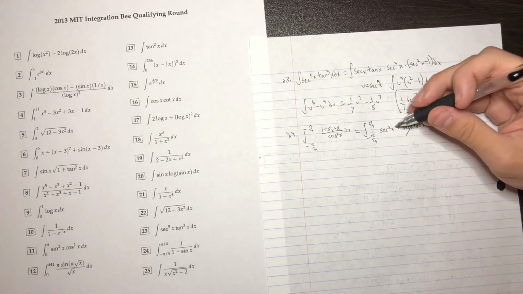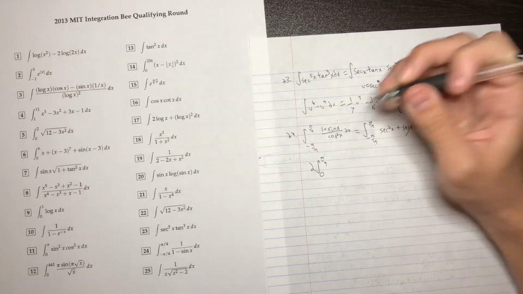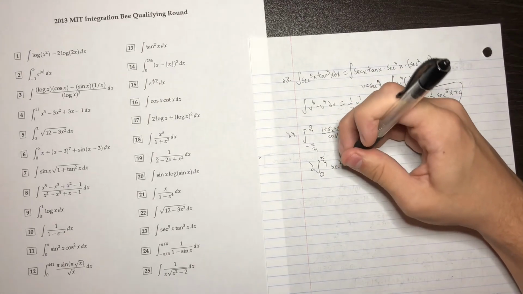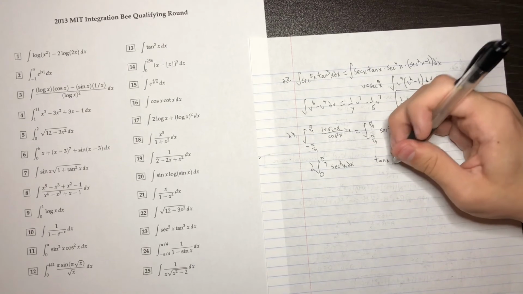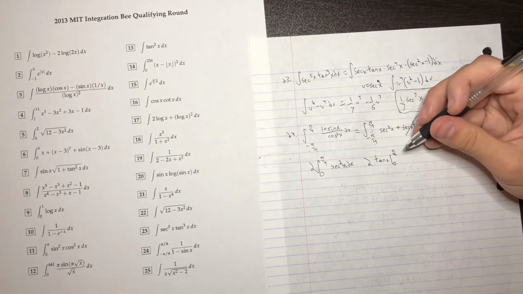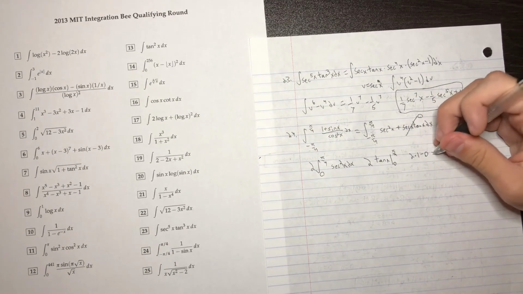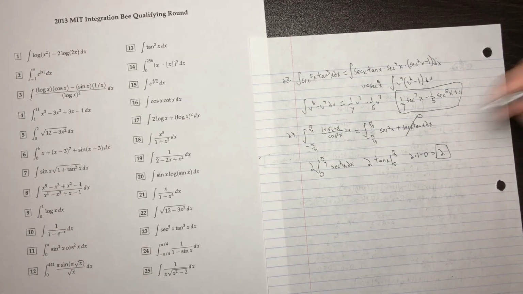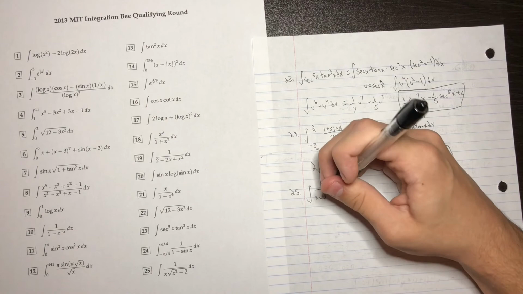Now, this first part is even, so we can actually rewrite this as 2 times the integral from 0 to pi over 4 of secant squared of x dx. So this will become tangent of x evaluated from 0 to pi over 4 times 2. So tangent of pi over 4 is going to be 1. So we have 2 times 1, and then tangent of 0 is 0, so minus 0 is just going to be 2.